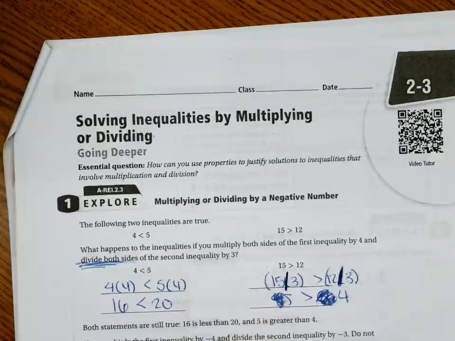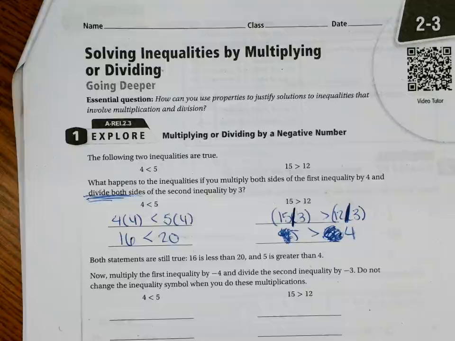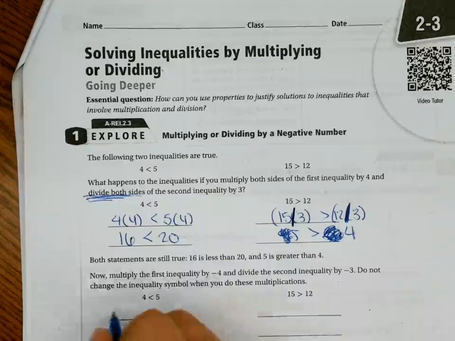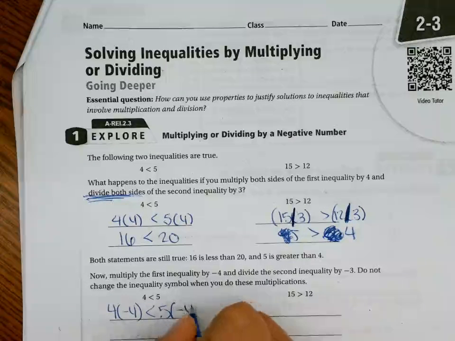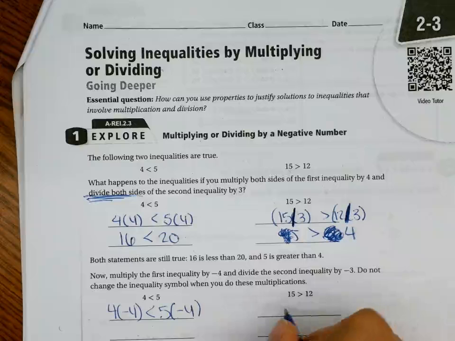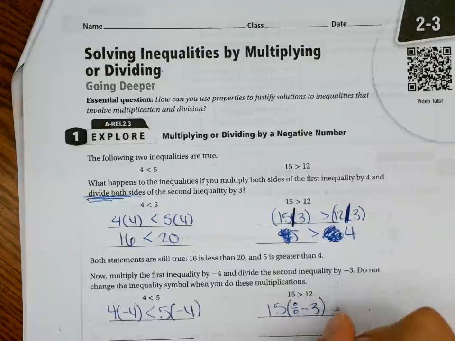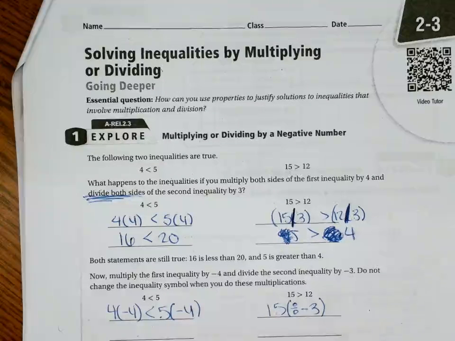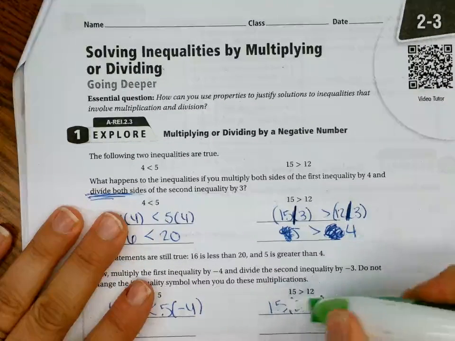So if you multiply both sides by the same number or divide both sides by the same number, it should still hold the statement true. Now multiply the first inequality by negative 4 and divide the second inequality by negative 3. So 4 times negative 4 is less than 5 times negative 4. And 15 divided by negative 3, let's just do a fraction bar.